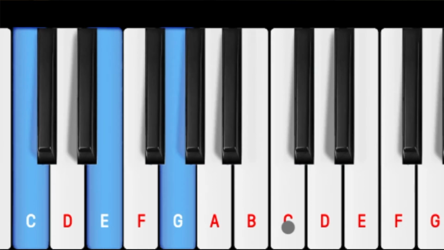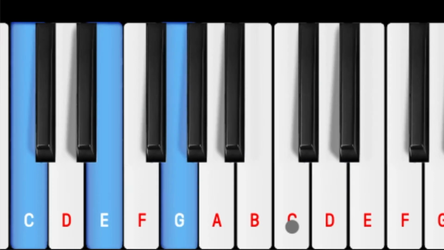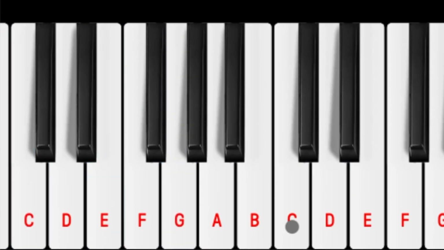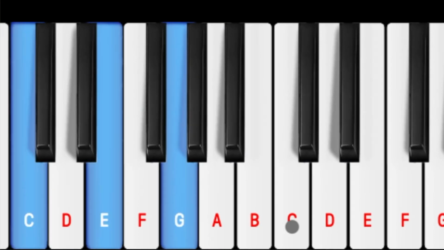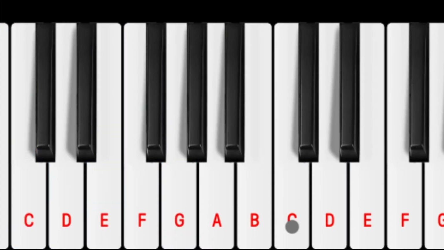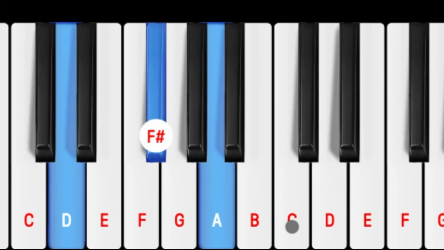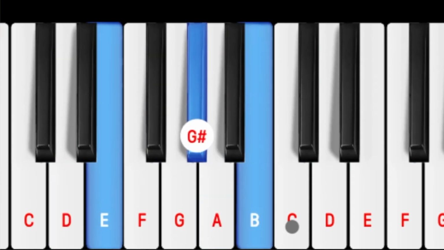When you play a major chord, you want to make sure that you're leaving 3 notes in between the first 2 notes that you play, and then leave 2 notes in between the second and the third note that you play. When we play a C major chord, we see that we leave those spaces in between. And if we wanted to play a D chord, for example, the same would happen. And the same for an E chord, and so on.